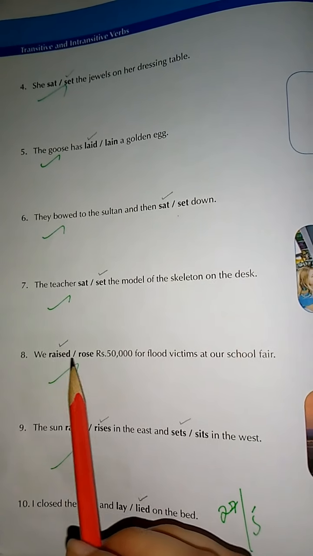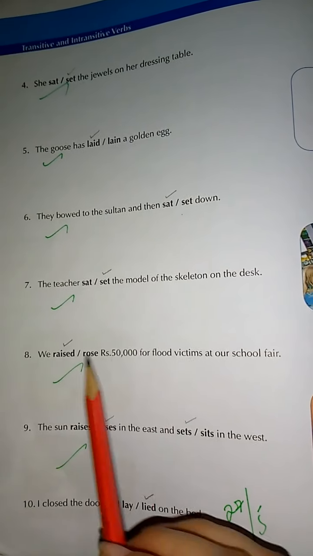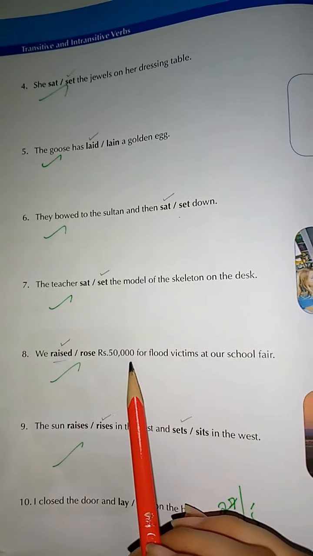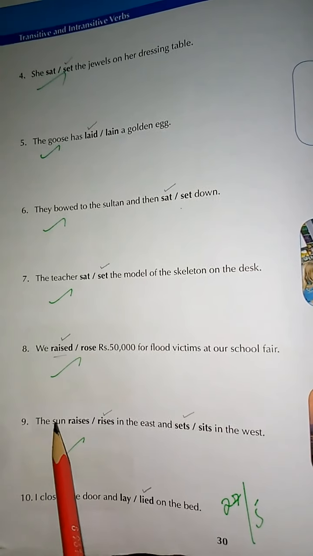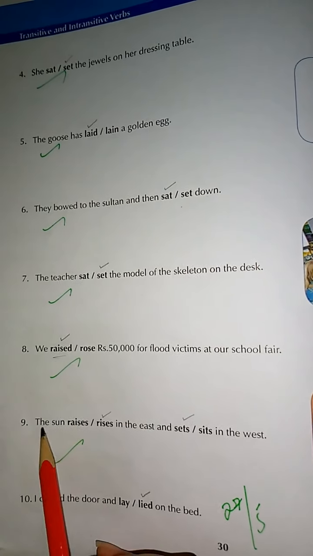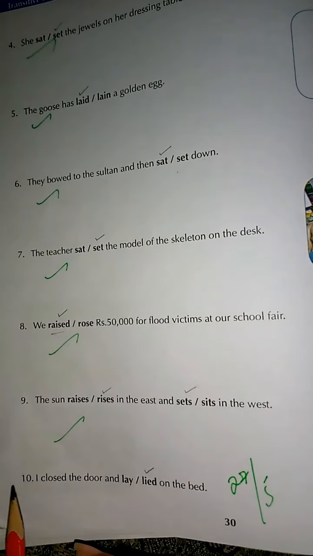Number 8, we raised or rose rupees 50,000 for flood victims at our school fair. So we raised rupees 50,000 for flood victims at our school fair. Number 9, the sun raises or rises in the east and sets or sits in the west. The sun rises in the east and sets in the west. Number 10, I closed the door and lay or lied on the bed. I closed the door and lay on the bed.